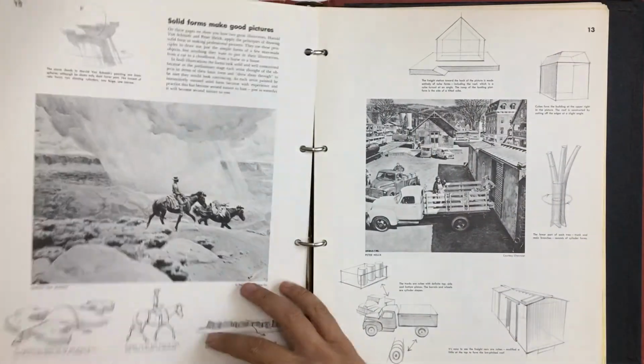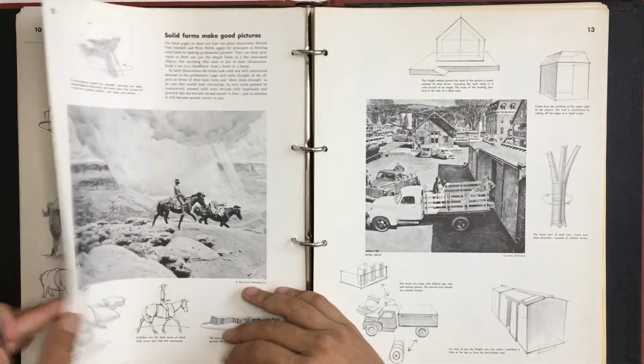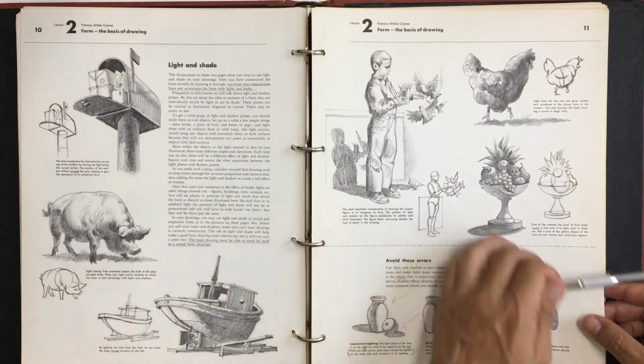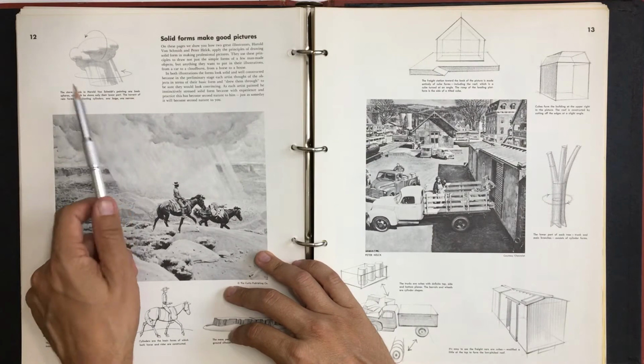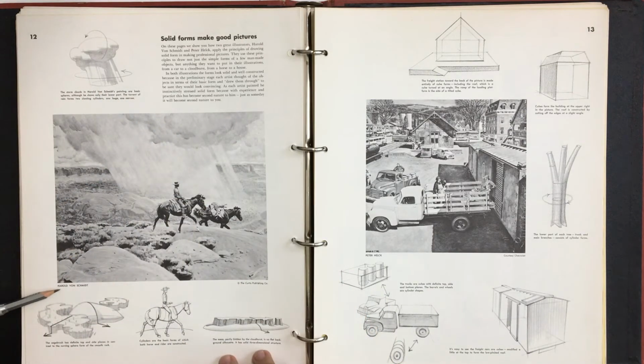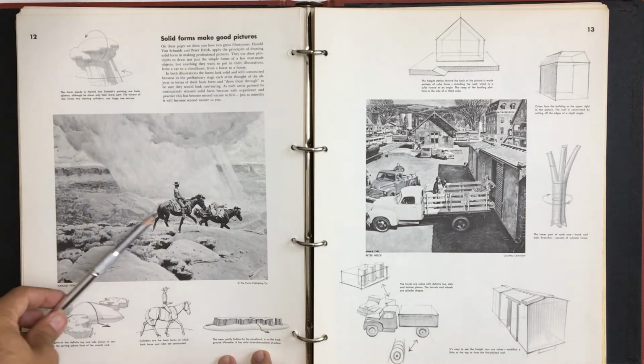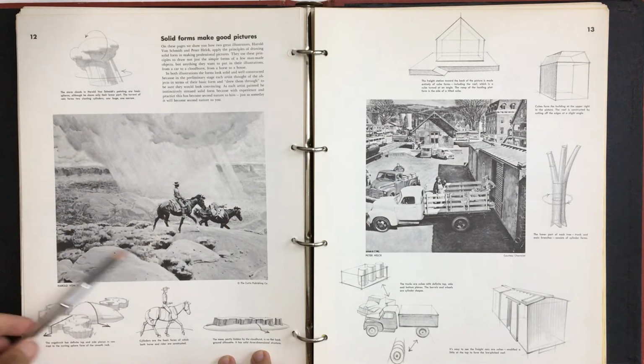So I do like the avoiding errors section, and they have a little cutout. I don't know if you're supposed to put these up somewhere to remember. Here's a great picture by Harold von Schmidt, and I really like the way you see this. I would love to see this in color.